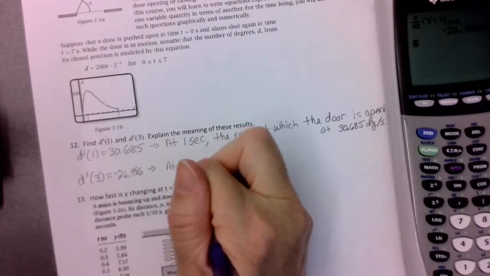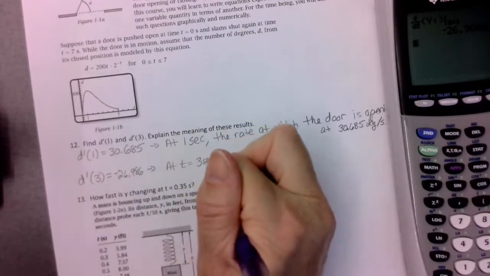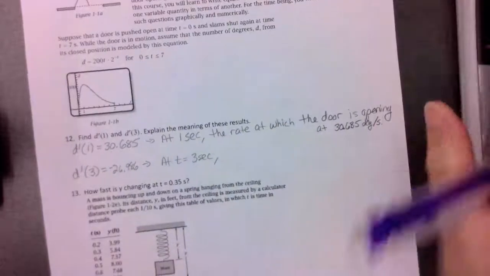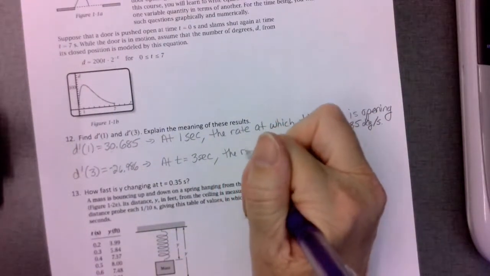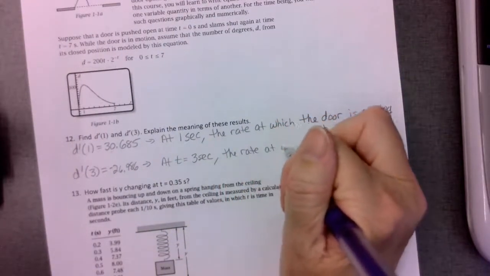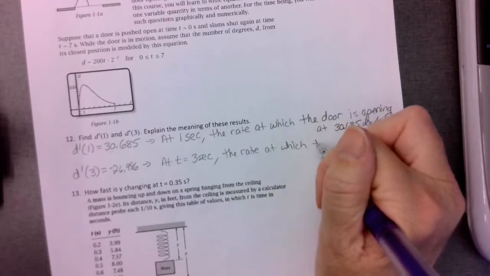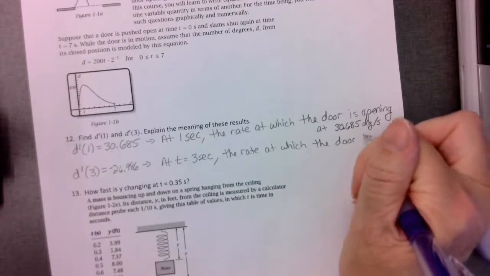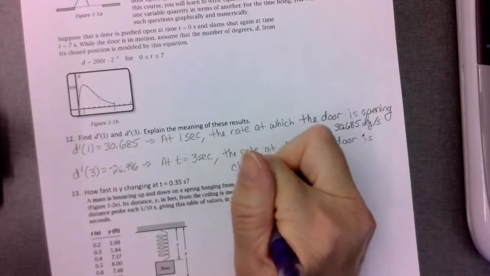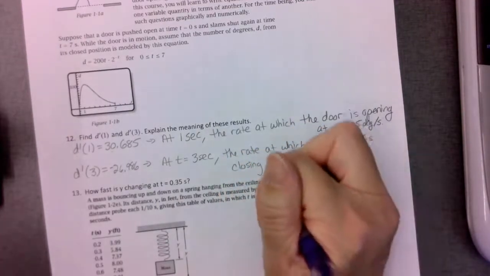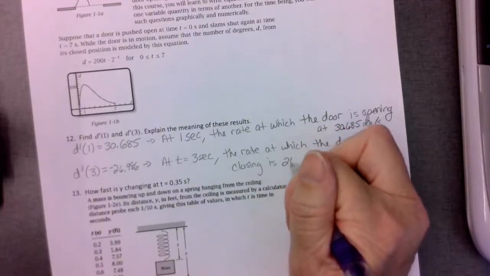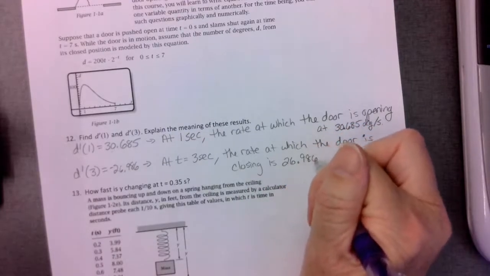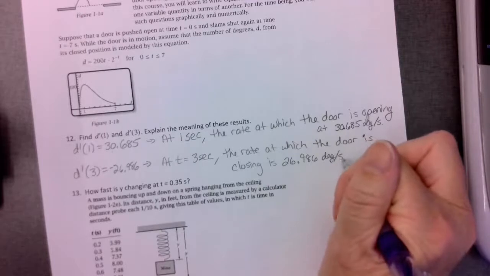At t equals 3 seconds, the rate at which the door is closing is 26.986 degrees per second.